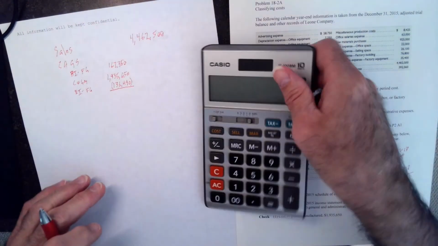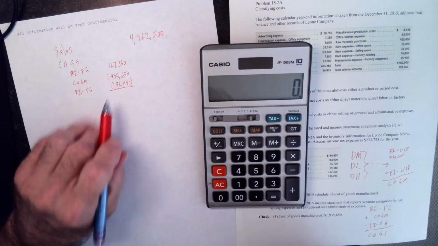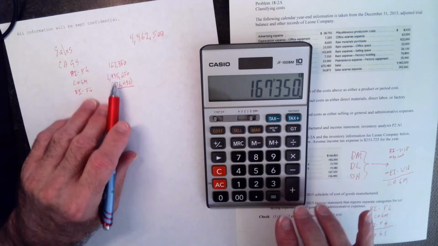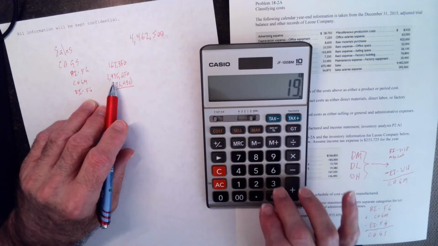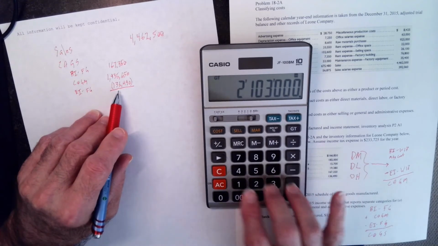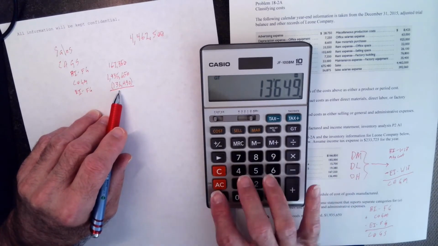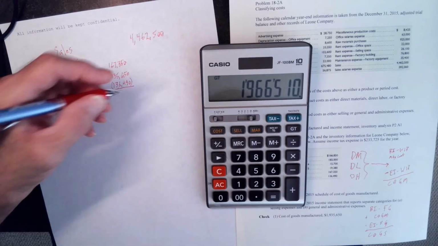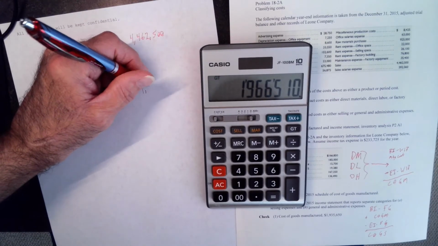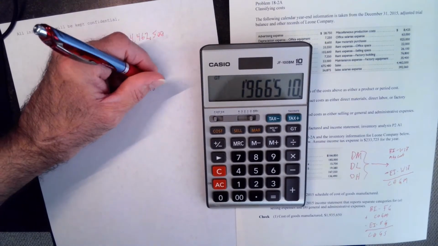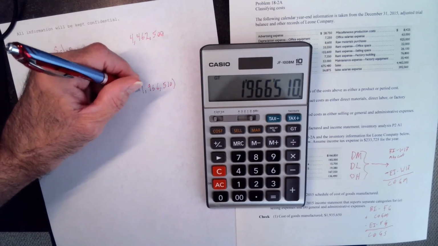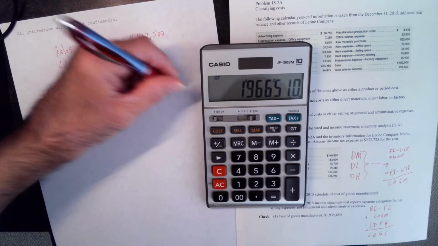So I've got, let's see, 167,350 plus 1,935,650 minus 136,490, and that gives me cost of goods sold, 1,966,510, and then that's going to give me gross margin.